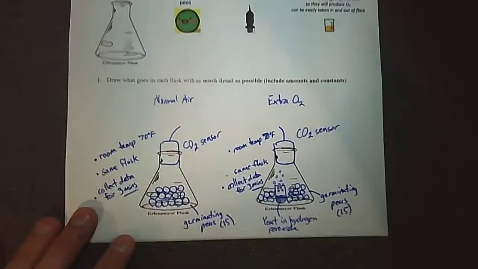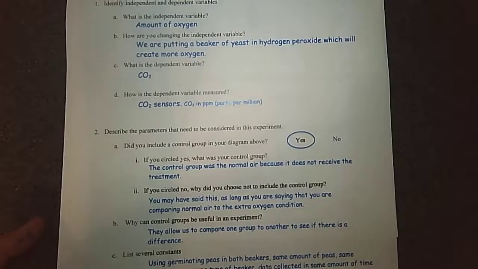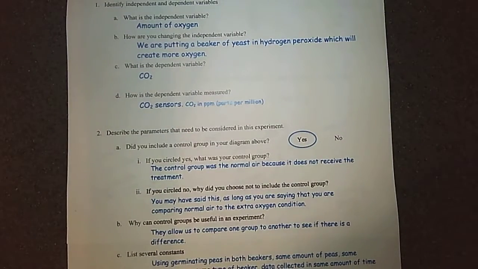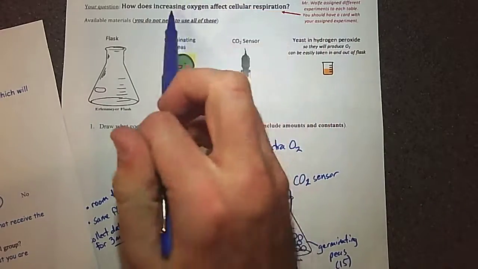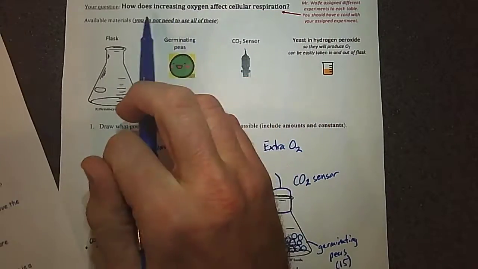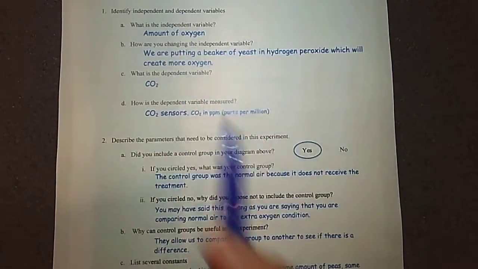You can see I've drawn my experimental setup here, but let's first identify our independent and dependent variables. My question is how does oxygen affect aerobic cellular respiration? This is my potential cause, so I'm going to be trying to manipulate the amount of oxygen. That's my independent variable.